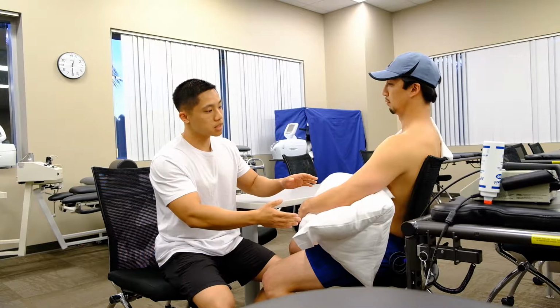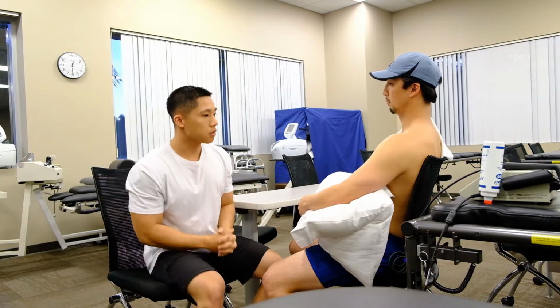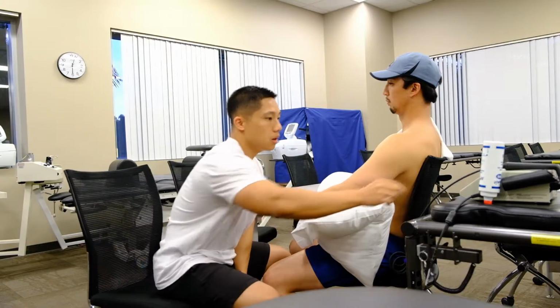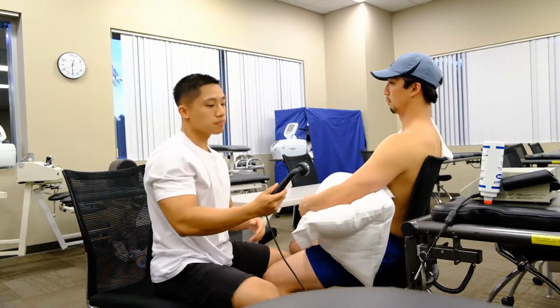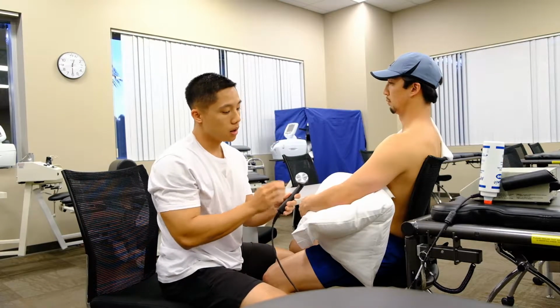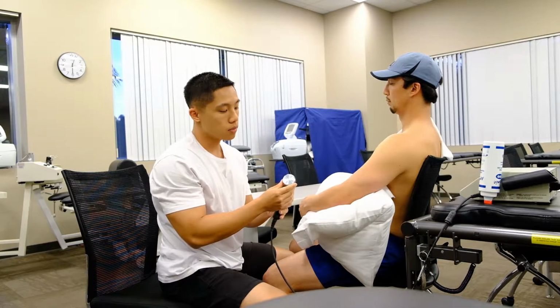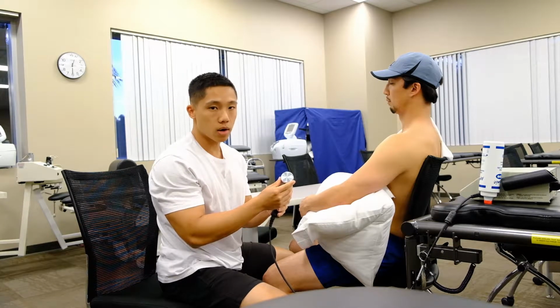All right, so we have the patient currently draped right here with a pillow under his arm to maintain that loose pack position. All right, and so we're going to be using the ultrasound modality. Right here I have a large base head at around 10 centimeters squared.